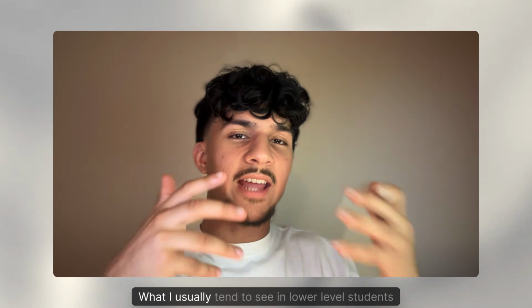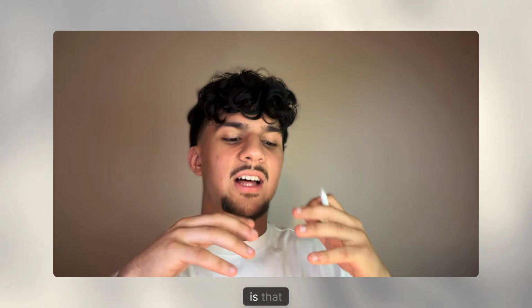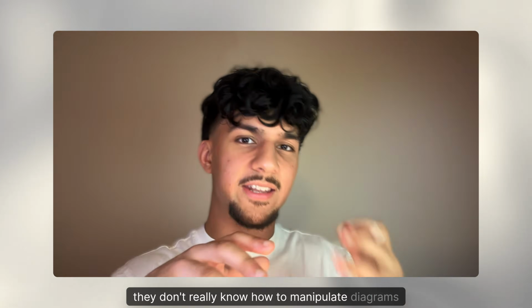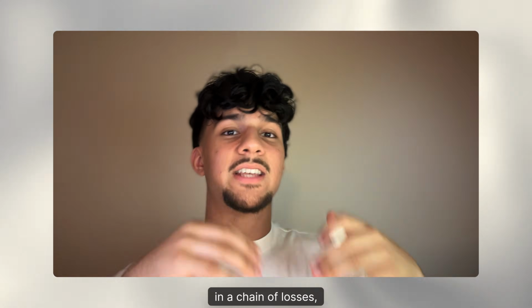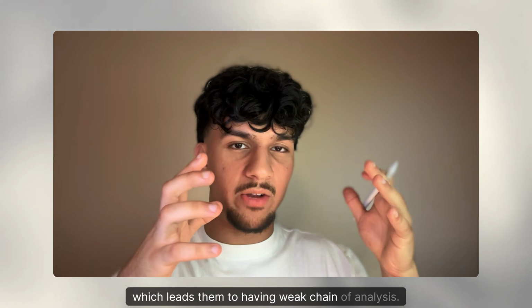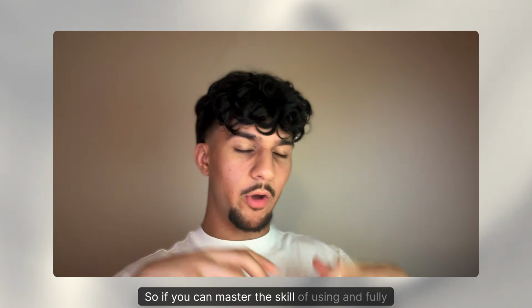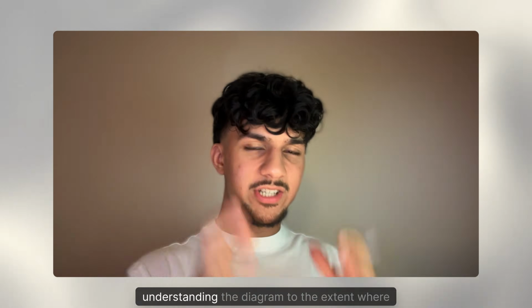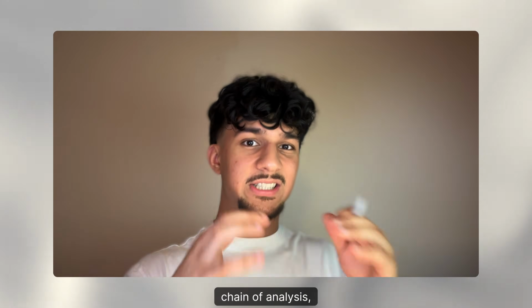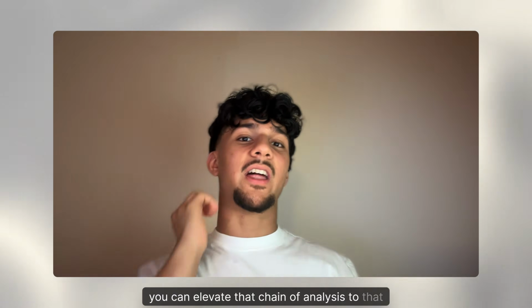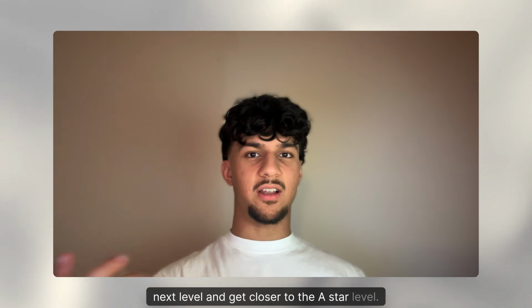What I usually tend to see in lower level students is that they don't really know how to manipulate diagrams, in the sense that they don't know how to incorporate them fully in their chain of analysis, which leads to a weak chain of analysis. So if you can master the skill of using and fully understanding the diagram to the extent where you're confident enough to speak about it in your chain of analysis, you can elevate that chain of analysis to the next level and get close to the A and A-star level.